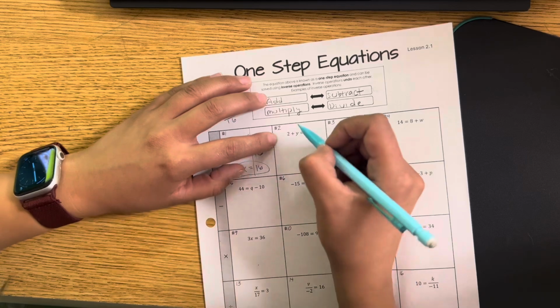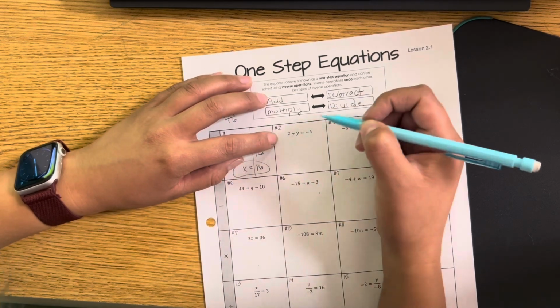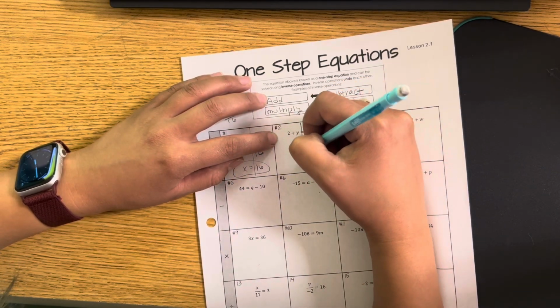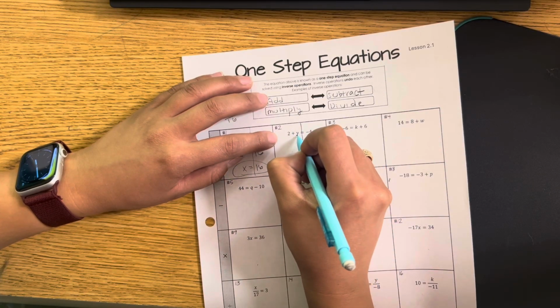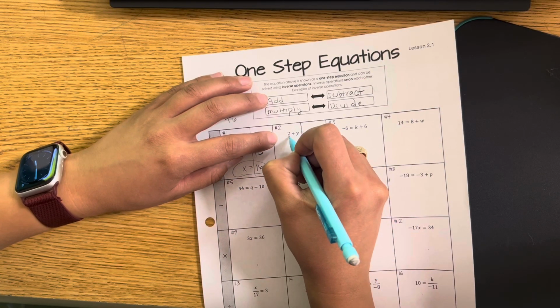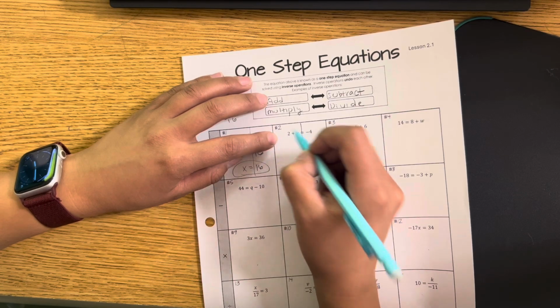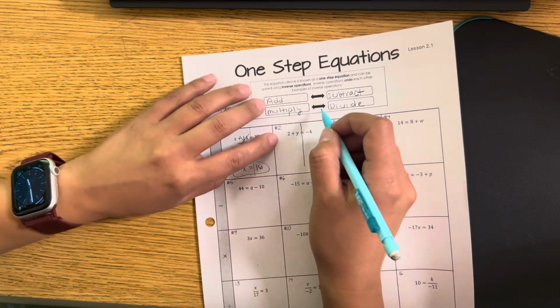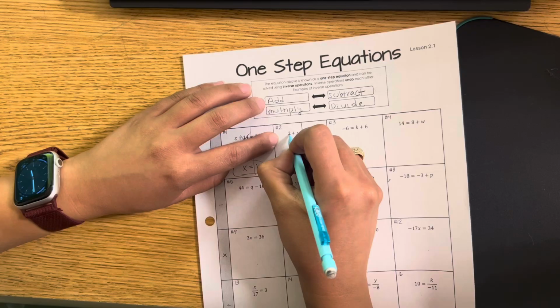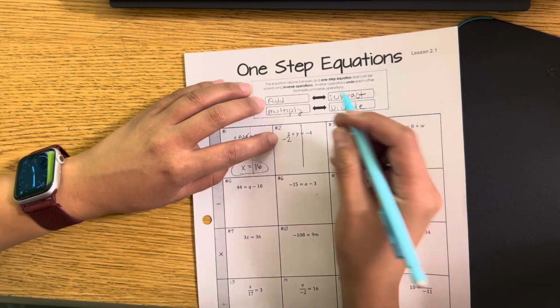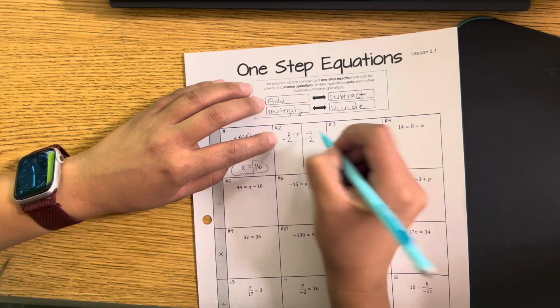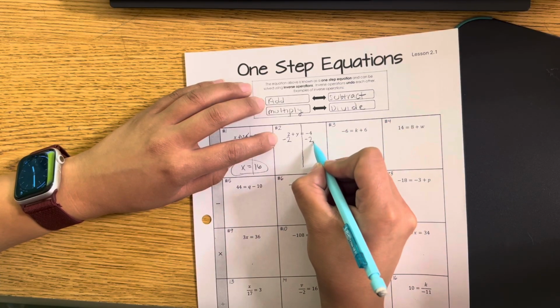Number 2, again, my goal is to get y by itself this time. So I'm going to draw my line down the equal sign right here. If I'm trying to get y by itself, right now there's this 2 right here. How do I move the 2 or get rid of the 2? Since it's positive 2, I have to do the opposite of positive 2, and I'm going to subtract 2. And what I do to one side, I do to the other. So I'm going to do minus 2 on this side as well.